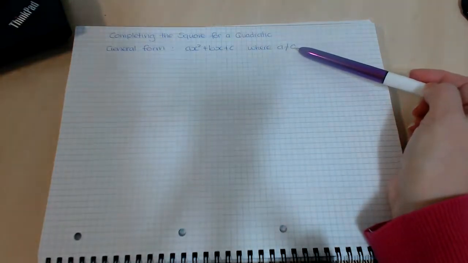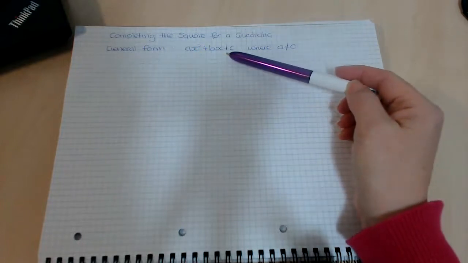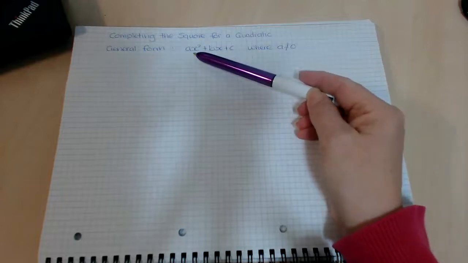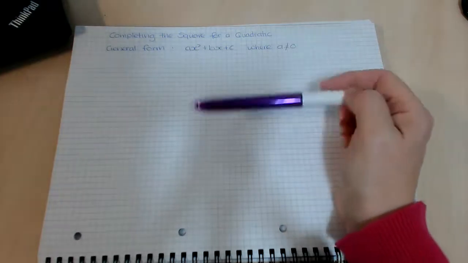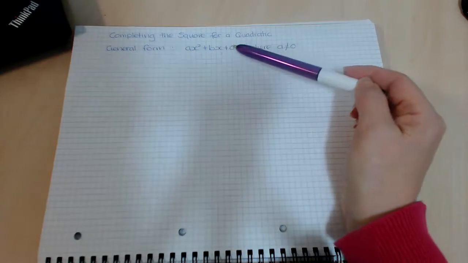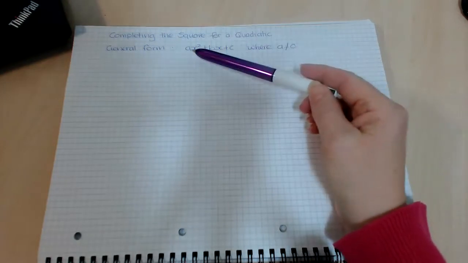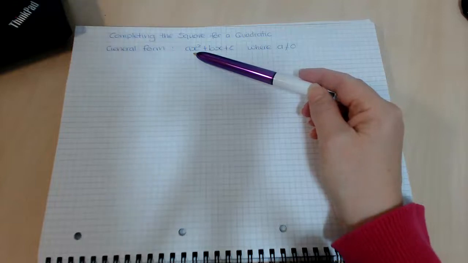Now that's a very important point, because for an expression to be a quadratic, you must always have an x squared term, and it will be the highest power in the expression. So you will always have an x squared somewhere. You might not have an x term and you might not have a number term, but you will always have the x squared term, and it will be the highest power within the expression.